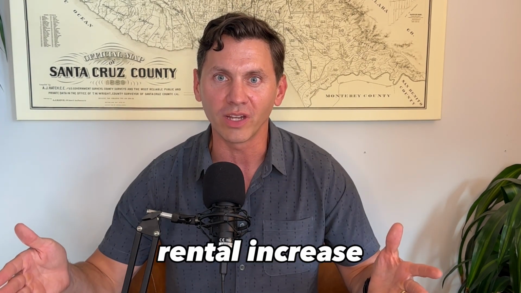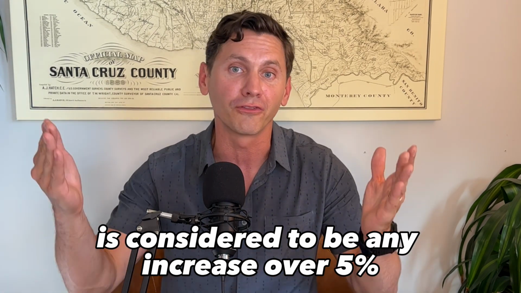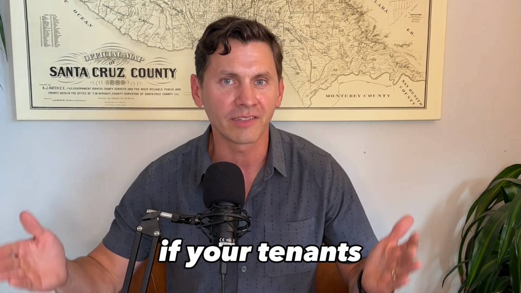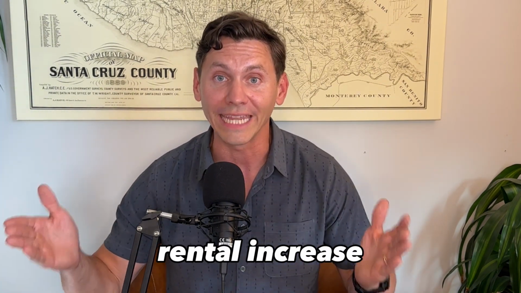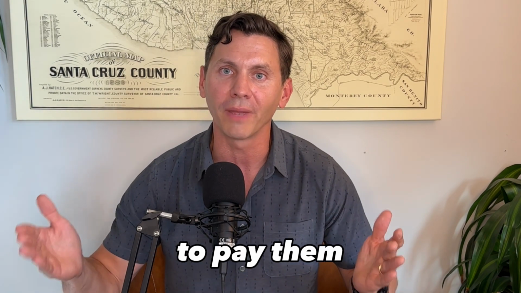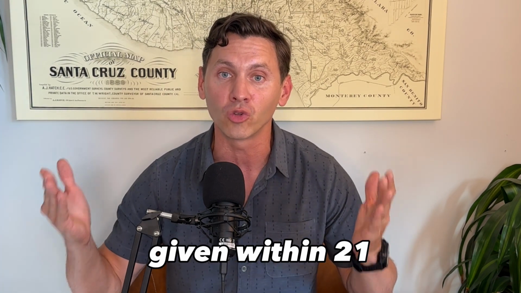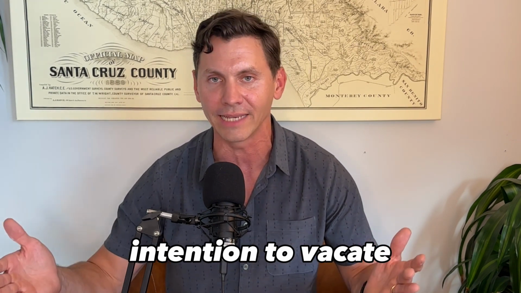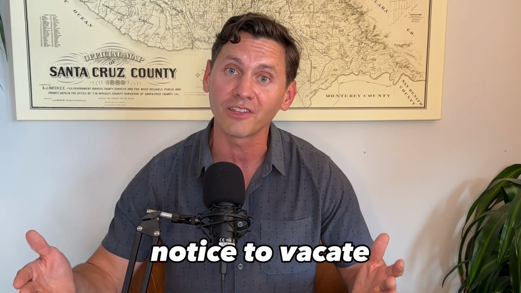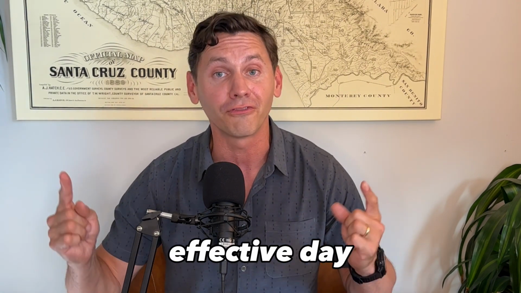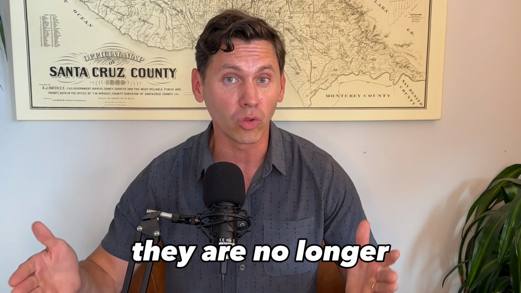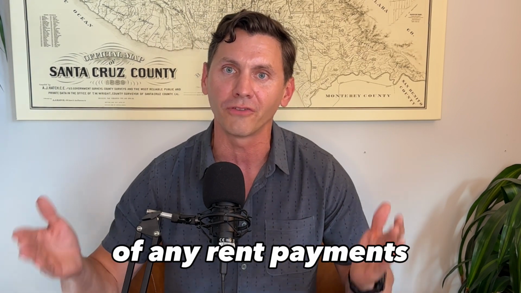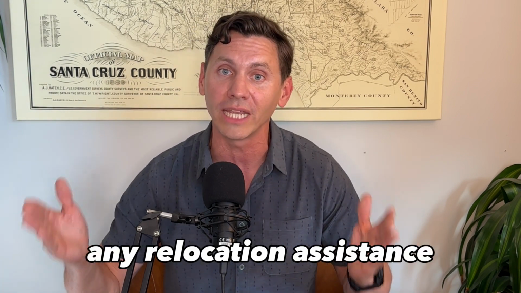Now, a large rental increase is considered to be any increase over 5% in 1 year or 7% in 2 consecutive years. If your tenants are vacating due to a large rental increase, the landlord may be on the hook to pay them 2 months rent, that is to be given within 21 calendar days of receiving notice of that tenant's intention to vacate. Now, if that tenant does not give notice to vacate within 60 days of the effective day of that rent increase, they are no longer eligible to receive that relocation assistance. And if that tenant is in default of any rent payments, they are not eligible for any relocation assistance.